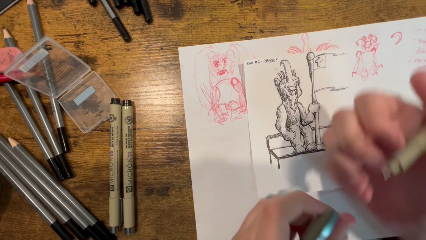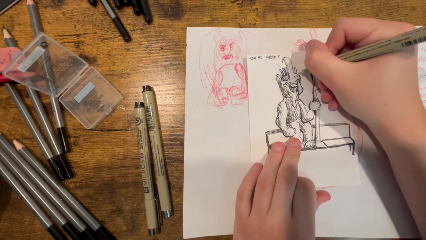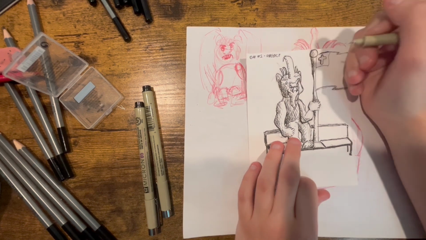Actually, would we be seeing the horn up there? It's gonna bother me now. I think we might be seeing part of it. I'm just gonna draw a teeny tiny horn. There we go.